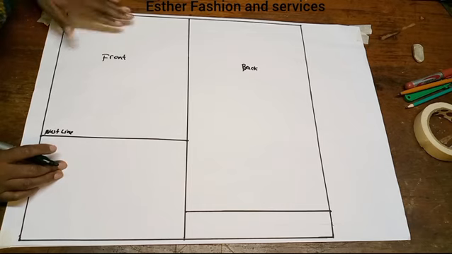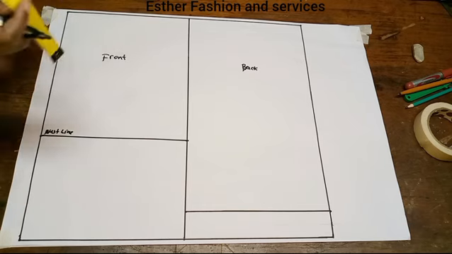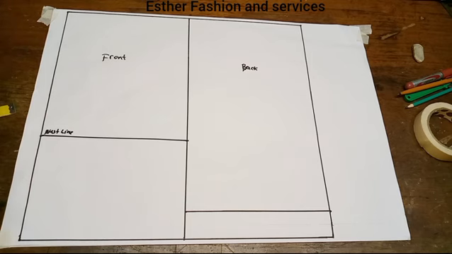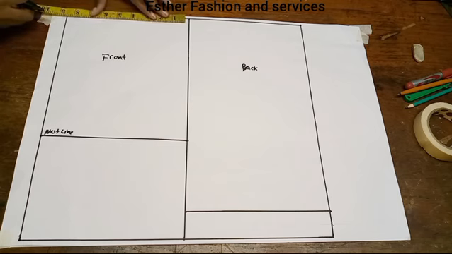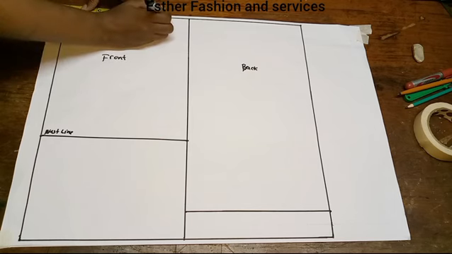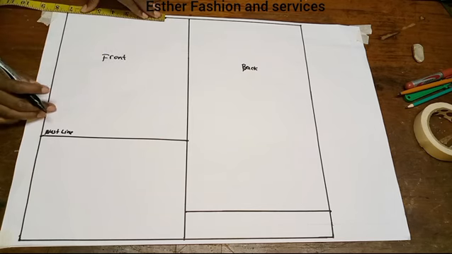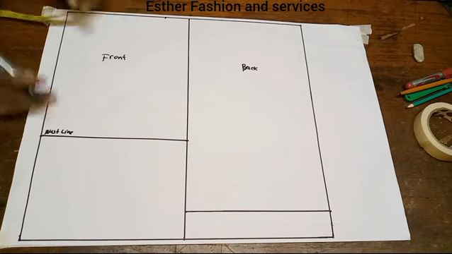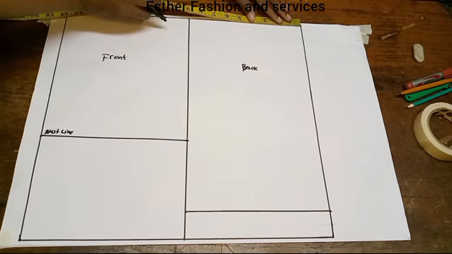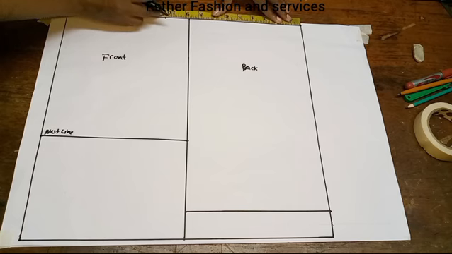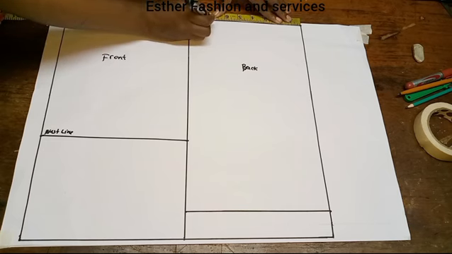Now I'm going to put down my shoulder measurement. My shoulder measurement is 14 inches. 14 inches divided by 2 will give me 7 inches. I will mark my 7 inches here. I will repeat the same thing for the back as well. I will mark my 7 inches here.